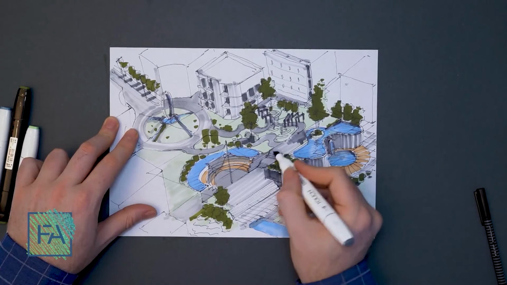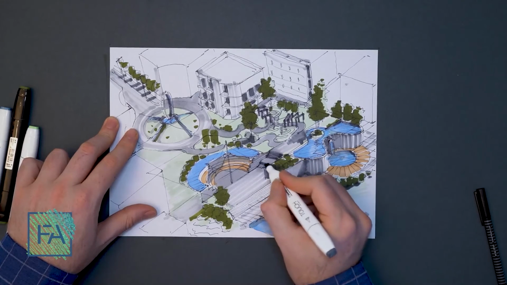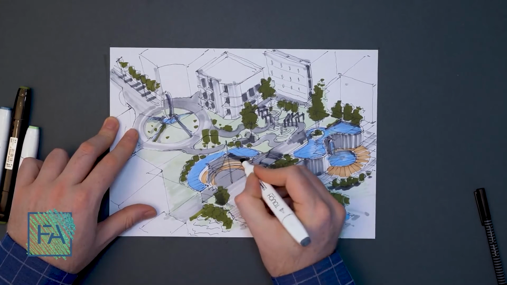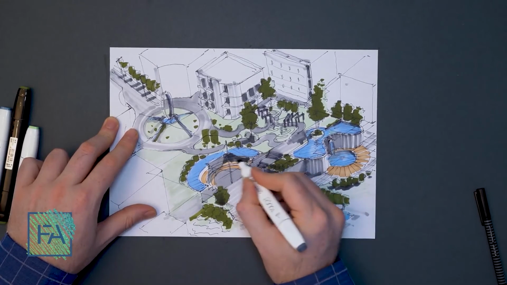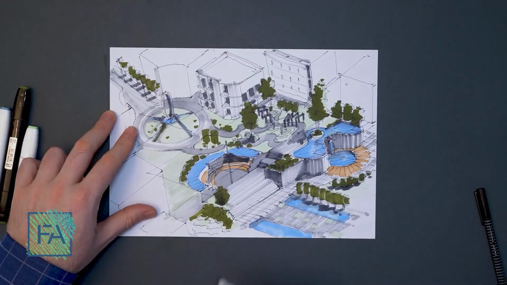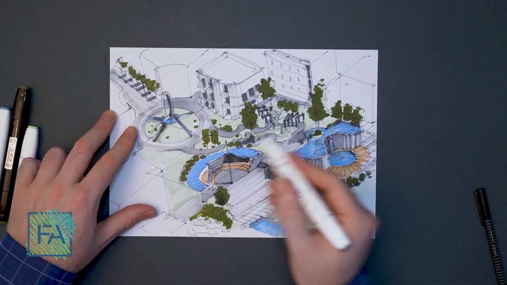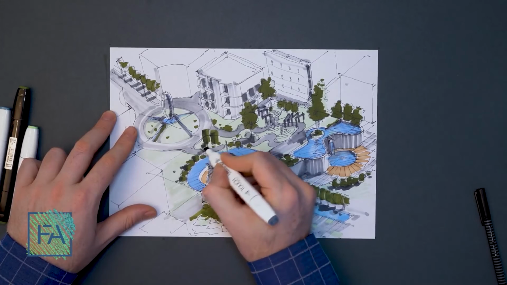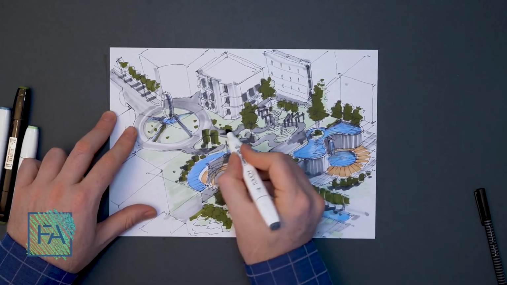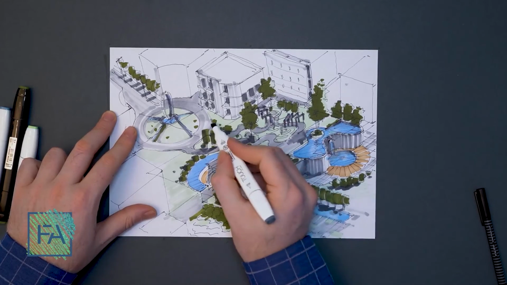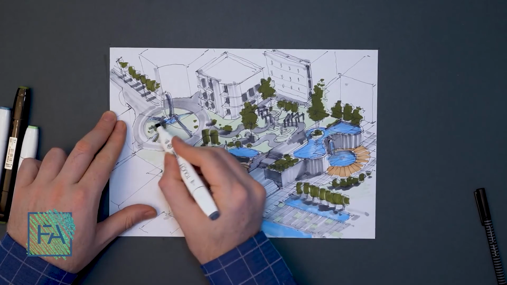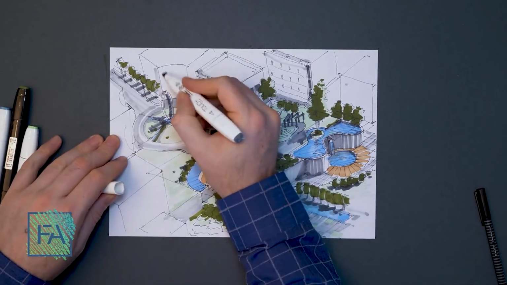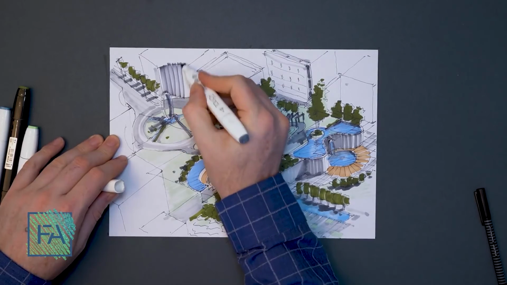Shadows next to the tree, the left side of this area, on our stairs. Also, underneath the stand, we can make it darker to show the shadow. At the top part, next to these trees, also on the floor. So this just happened like that.